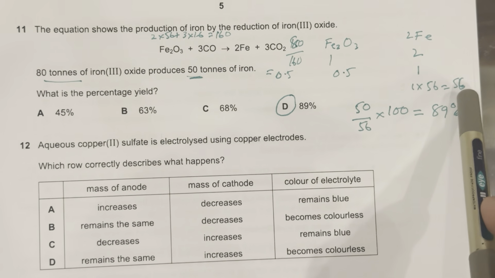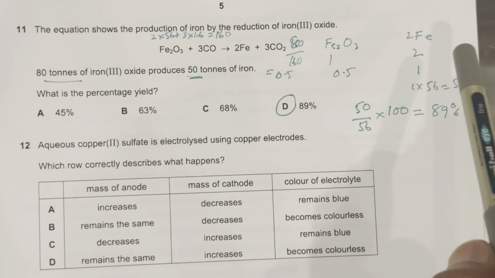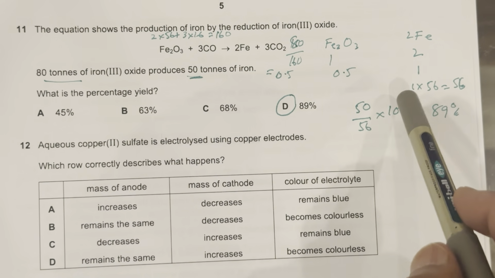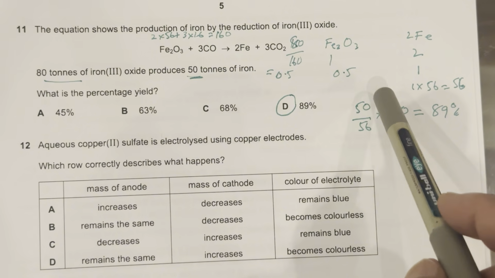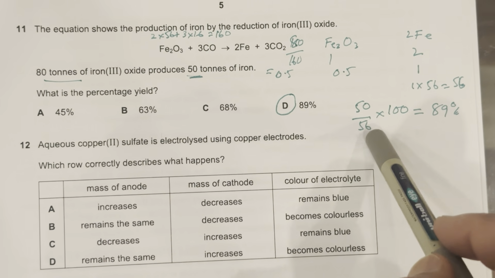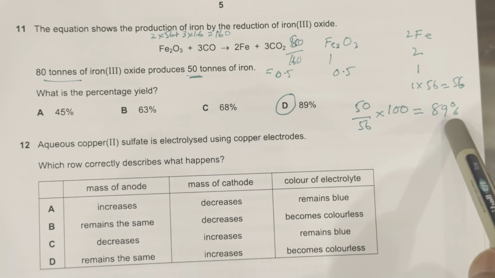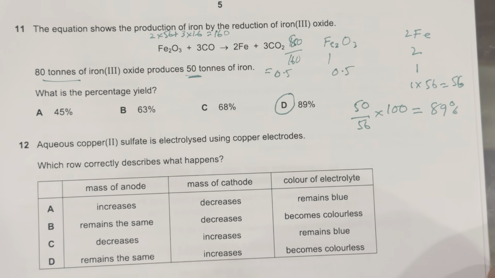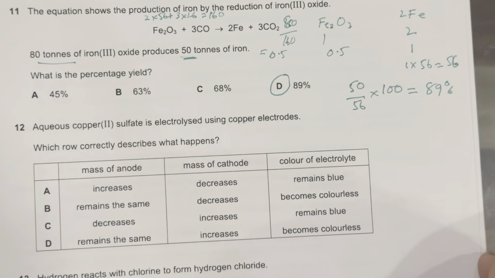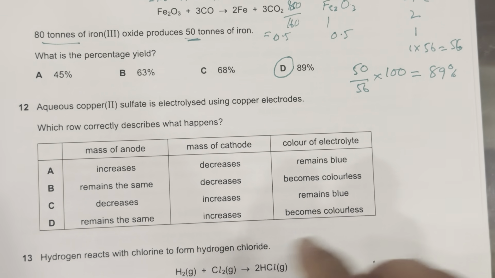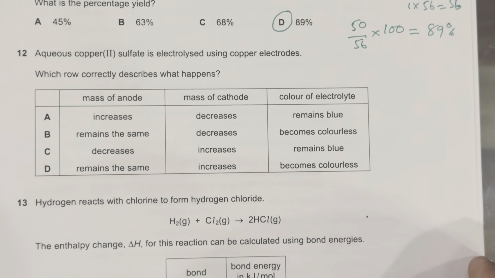After getting the mass, which is the theoretical mass, we divide the actual mass by it: 50 divided by 56, where 50 is the experimental yield given in the question. The answer is 89 because it is a percentage, so we need to multiply by 100. Now we will move to question number 12, which belongs to electrolysis.